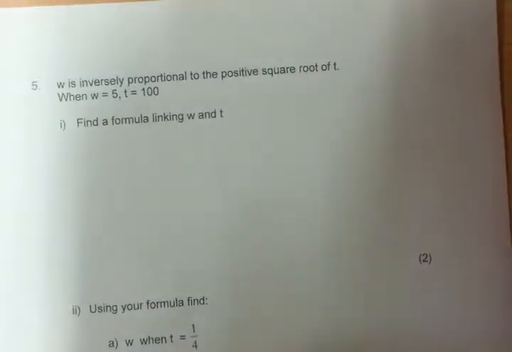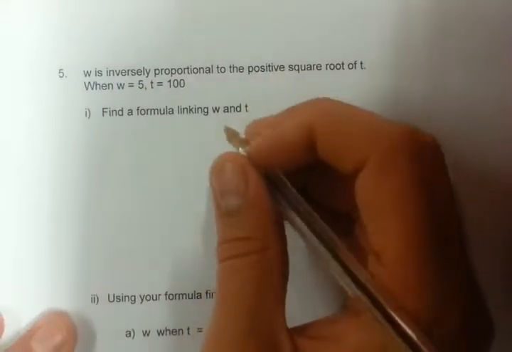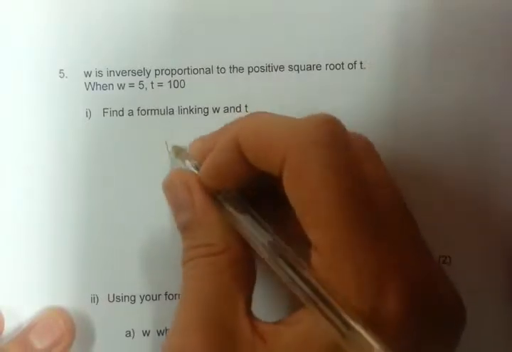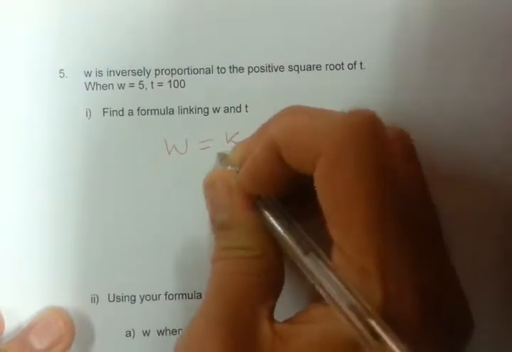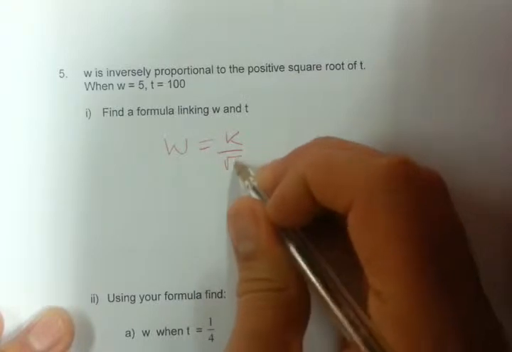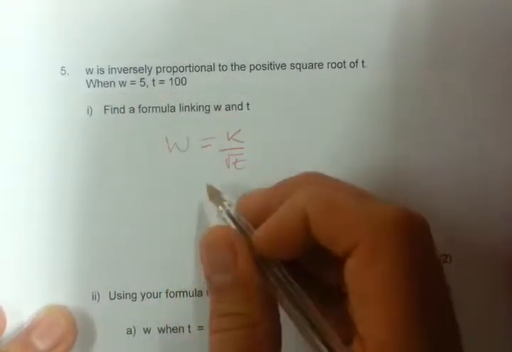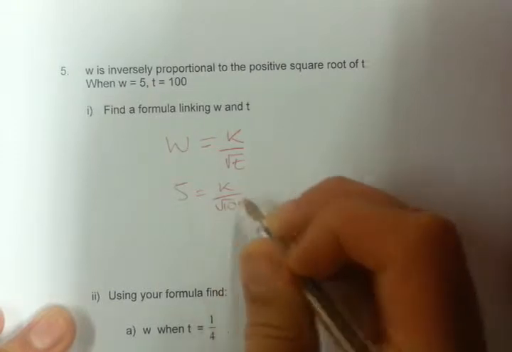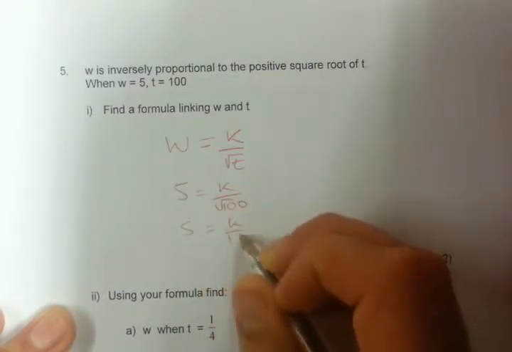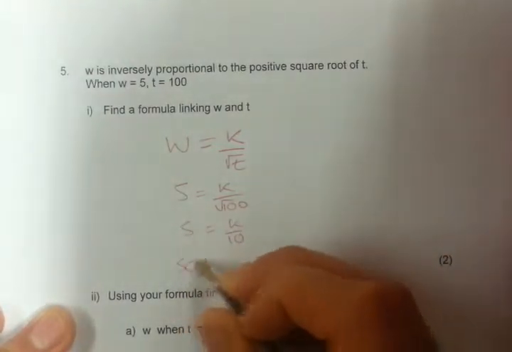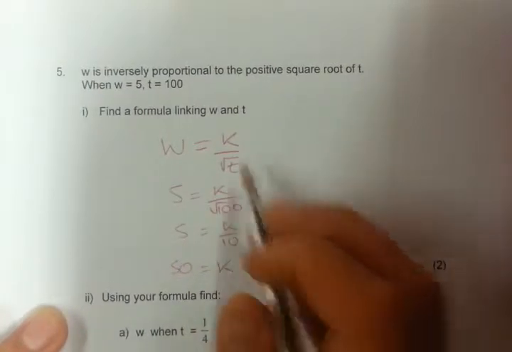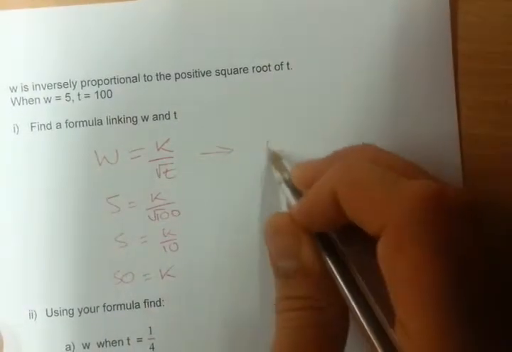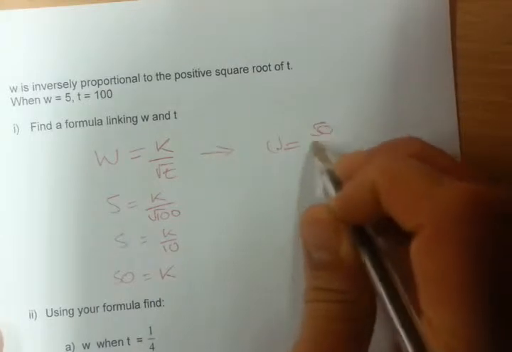I've changed this now so it reads correctly. It's w is inversely proportional to the positive square root of t. In other words, w is k over the square root of t, because it's inversely proportional. We sub in w is 5 and t is 100, and we get 5 equals k over root 100. So 5 equals k over 10, multiply across, and k equals 50. Then we replace k in this formula, and we get w equals 50 over root t.